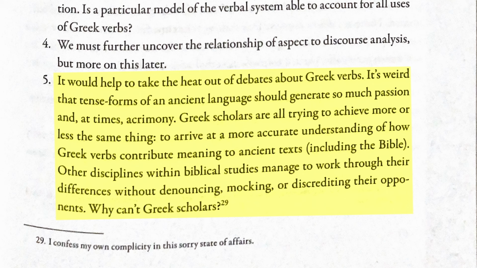Other disciplines within biblical studies manage to work through their differences without denouncing, mocking, or discrediting their opponents. Why can't Greek scholars?" Again, I applaud him for this and agree with him.